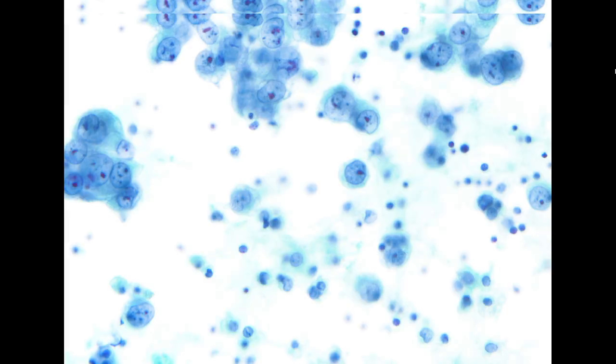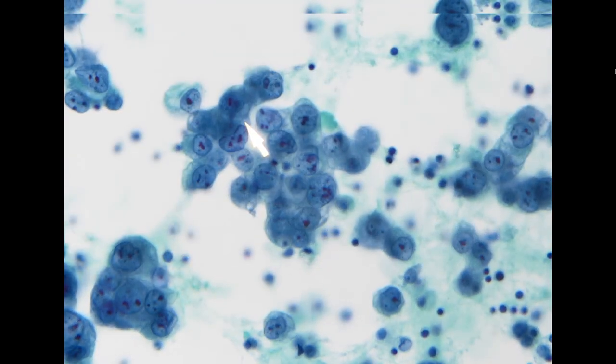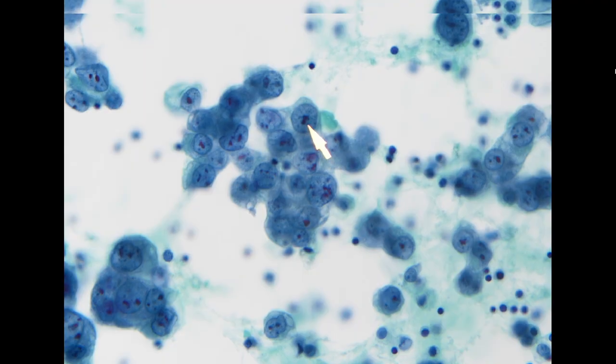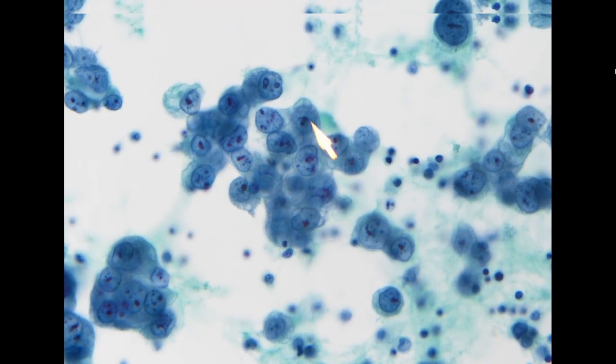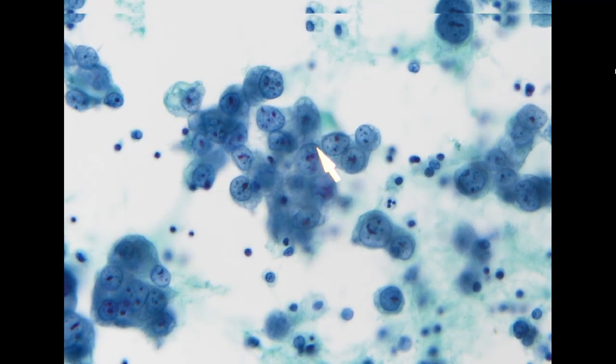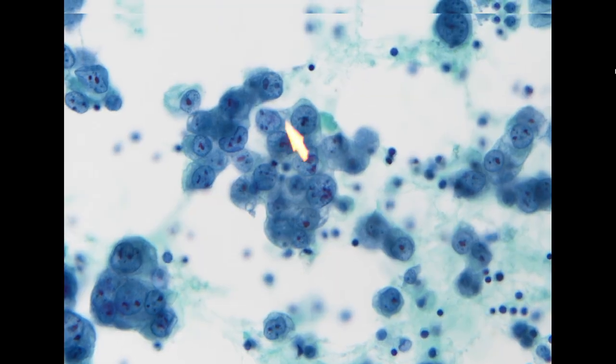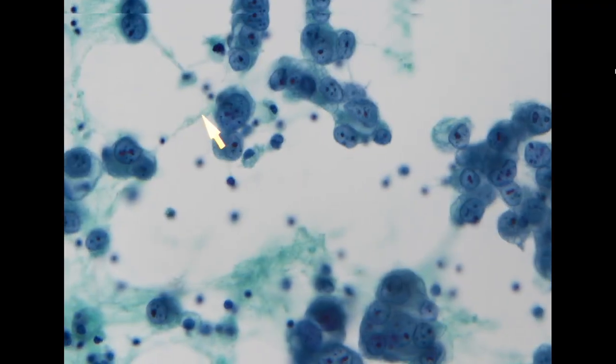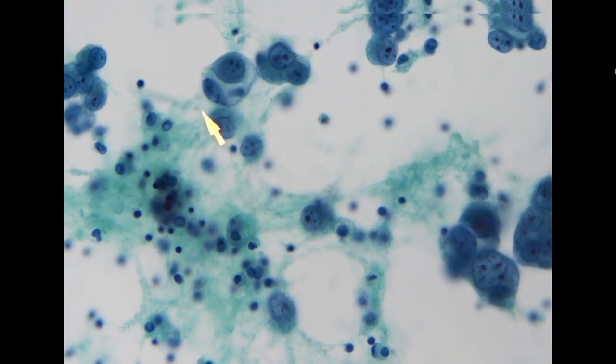So these cells have very typical cytomorphologic features of adenocarcinoma. We see increased size of the nucleus. The chromatin pattern is vesicular. The nucleoli are prominent. The size and shape seem to be pleomorphic, and it is arranged in a very tight three-dimensional glandular architecture. In the cytoplasm, we do see some vacuolation, and the nucleus is often eccentric. So these are typical cytomorphologic features of adenocarcinoma.